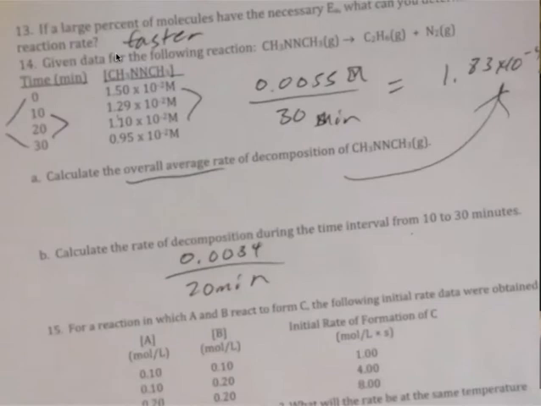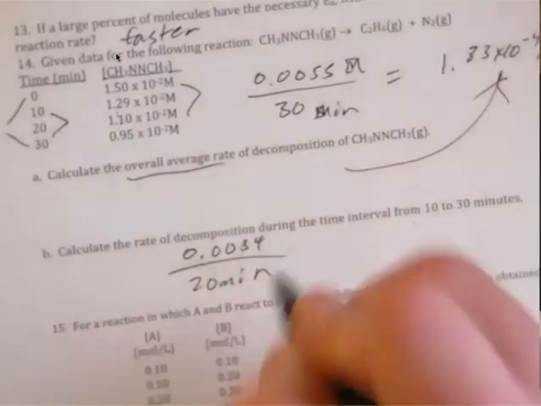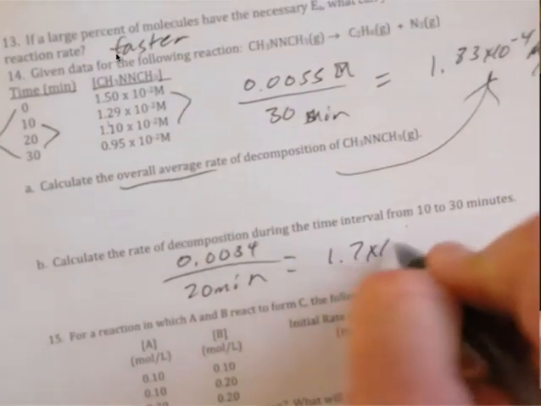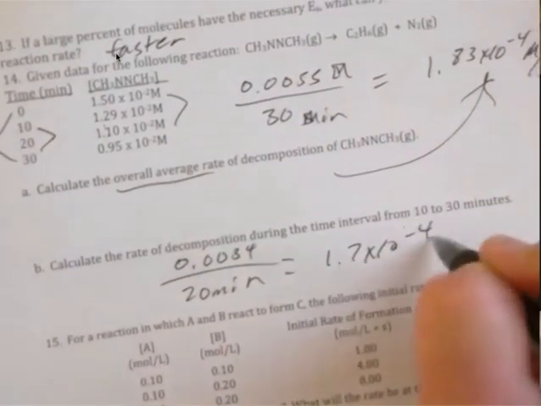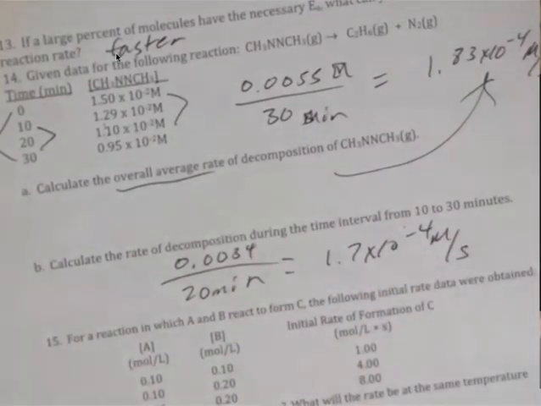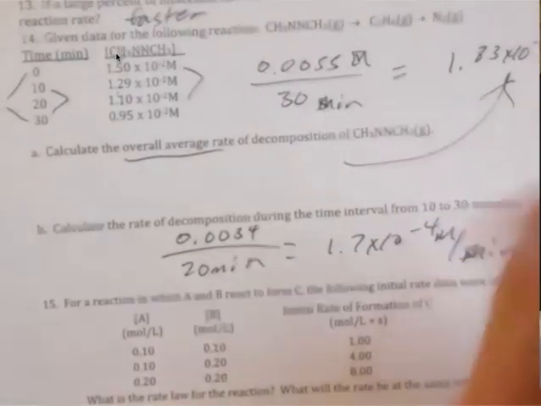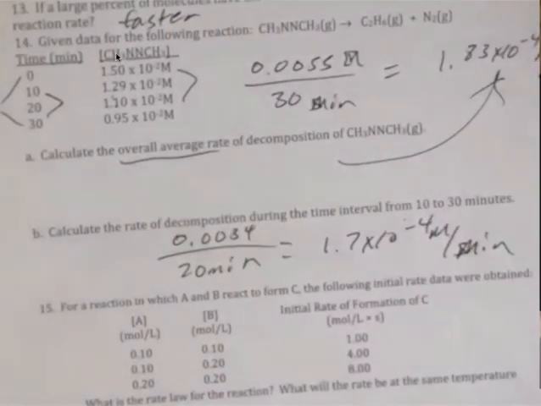Nope, not for this. This is the first way we found the rate. So we get 1.7 times 10 to the negative 4 molarity per second. Per minute, dang it. Thank you. Are you not getting the 0.0034? What are you getting?